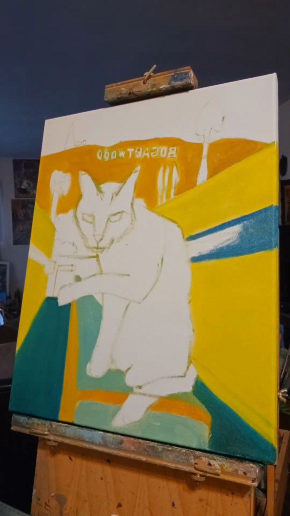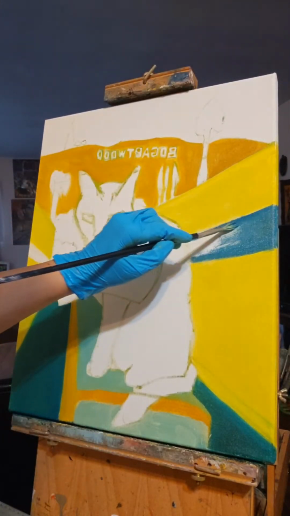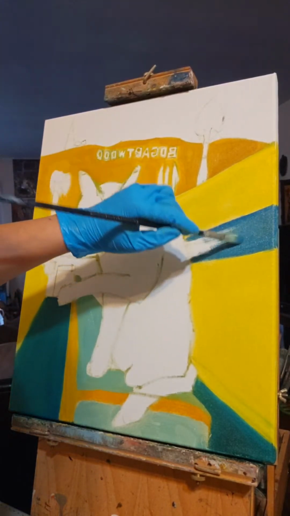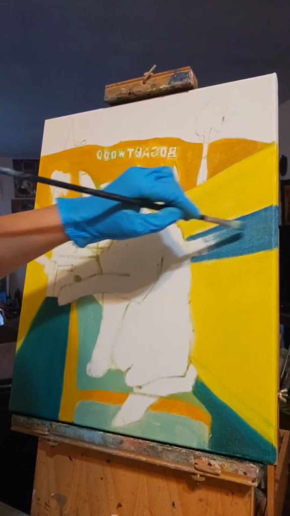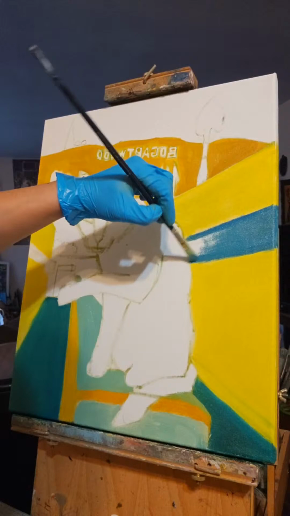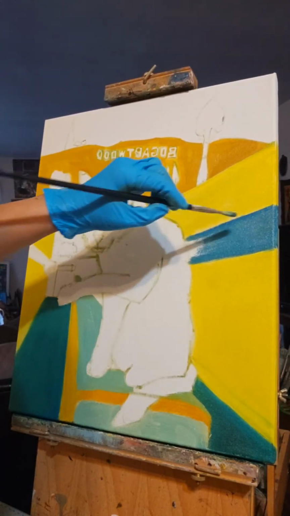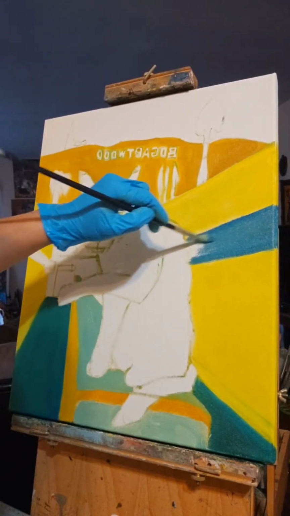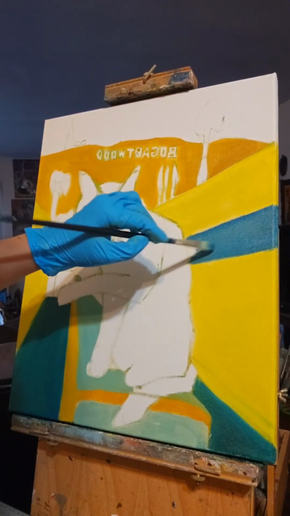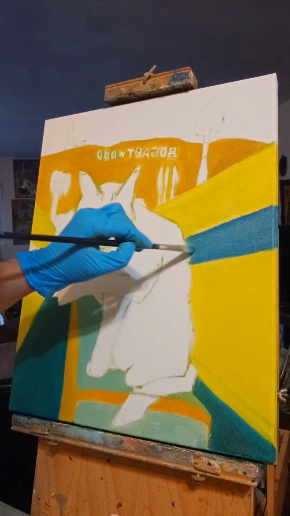And here we go, bringing in these darker blues. So these are definitely not the final colors that are going to be on this painting. What's going to happen is these colors should pretty much dry within the next day or two. It'll probably still be wet tomorrow when I work on it.